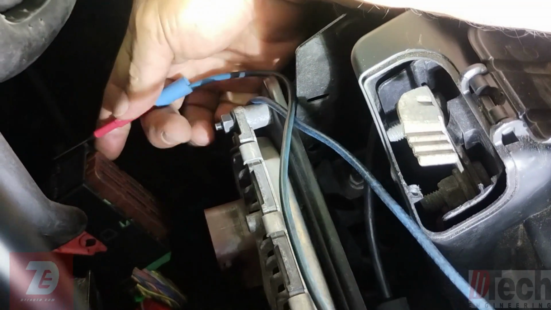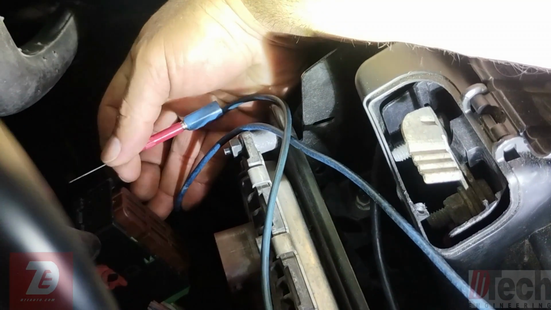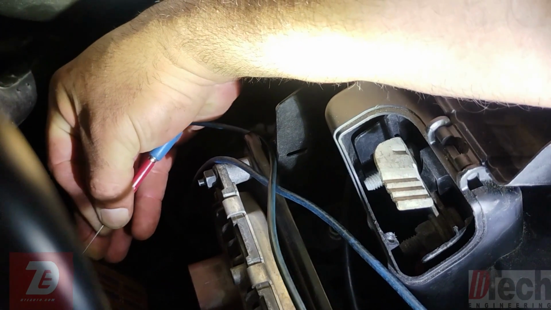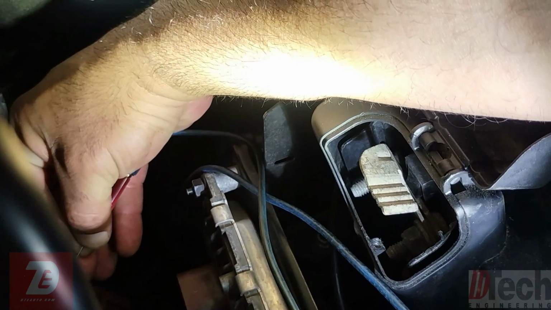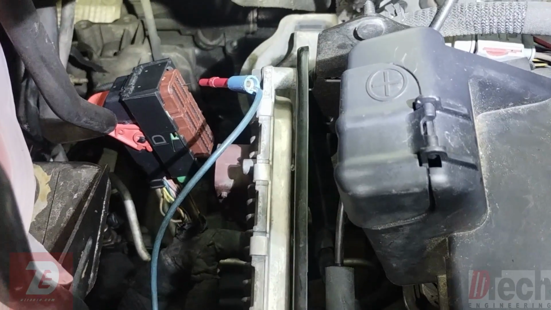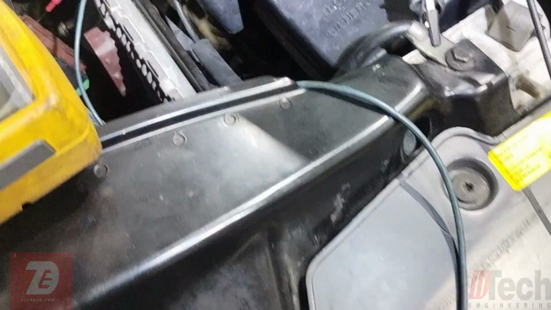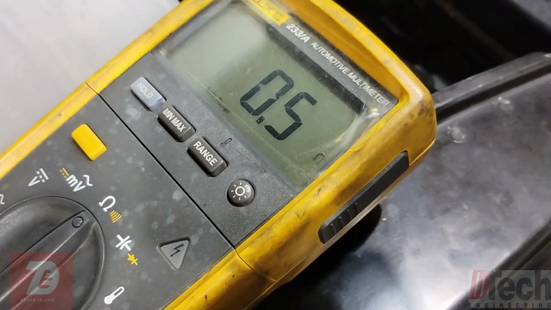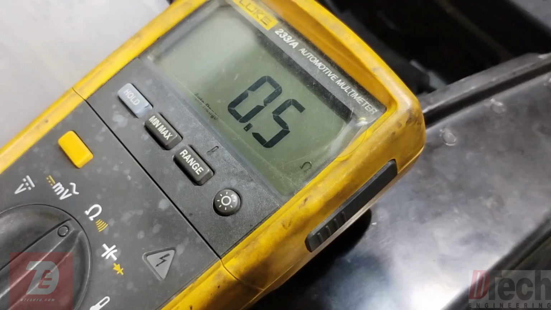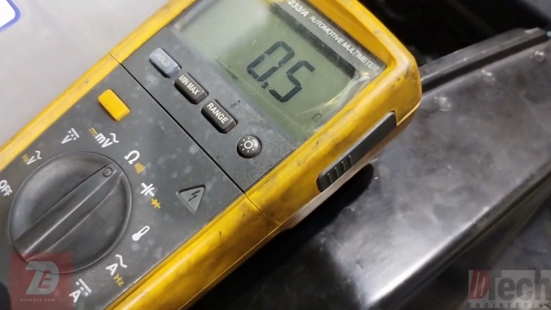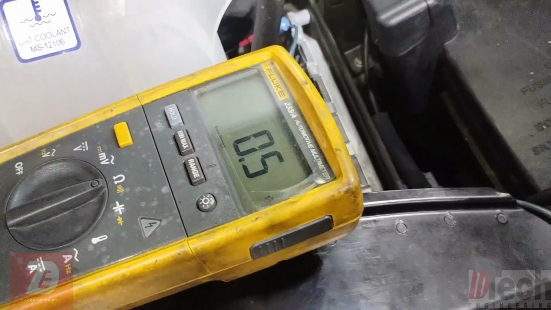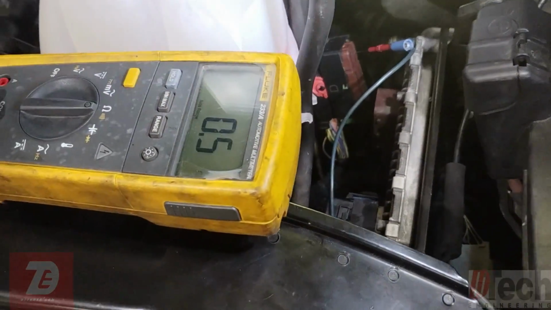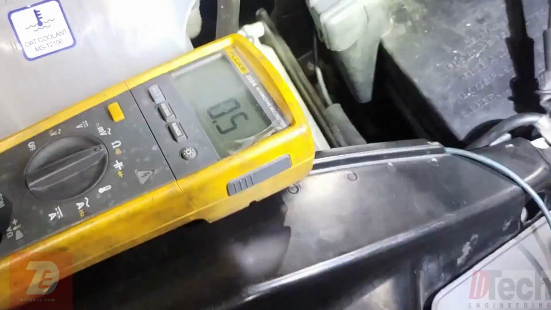Try and do this one-handed. 1, 2, 3, 4. Alright, so we've got our pin there, and we are connected to ground on the other side, and we've got 0.5. So definitely less resistance compared to the no-good solenoid.